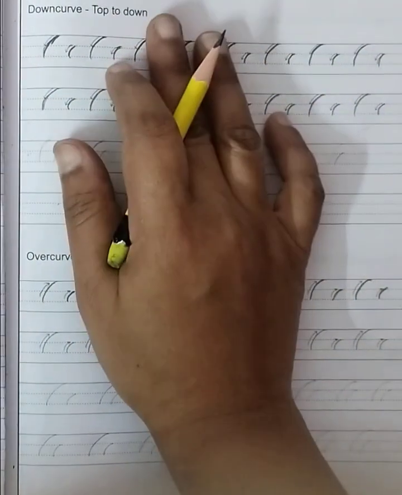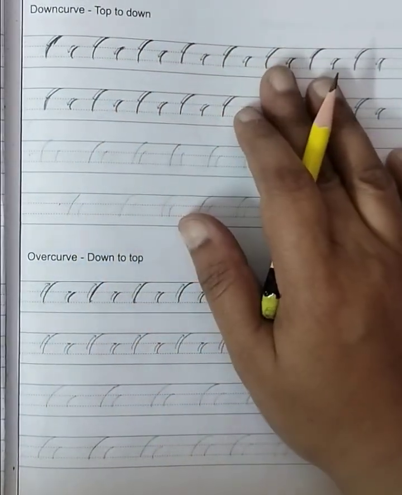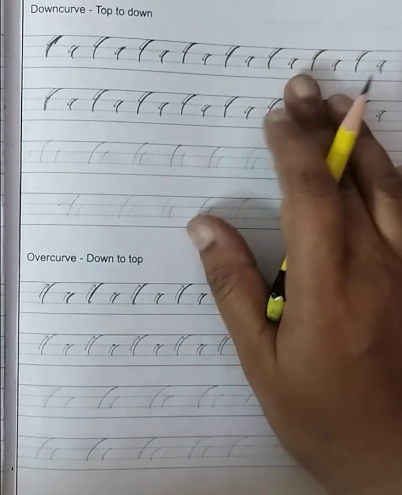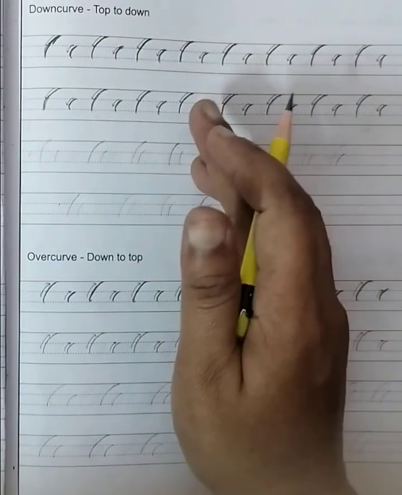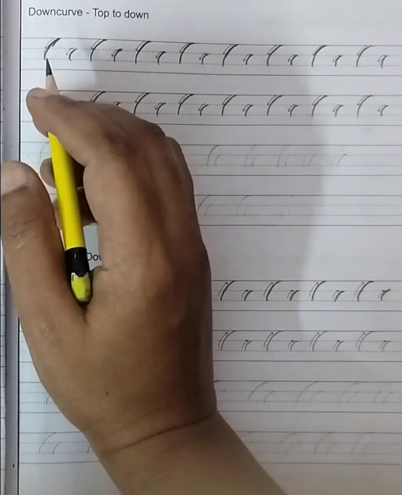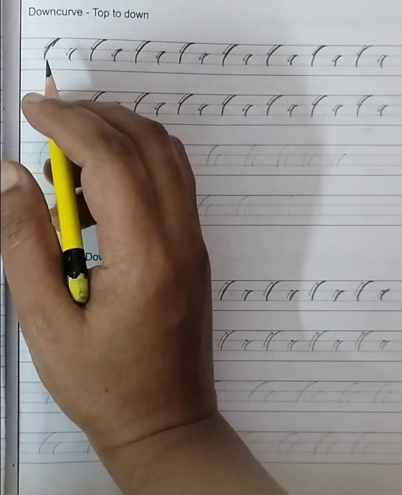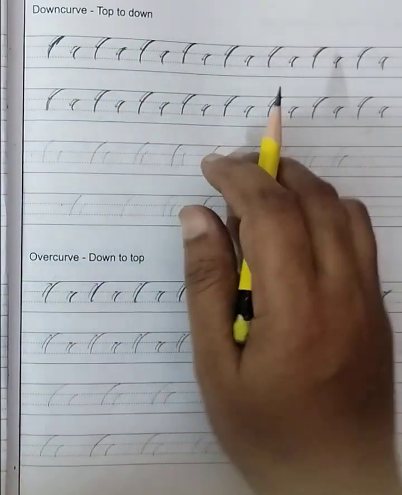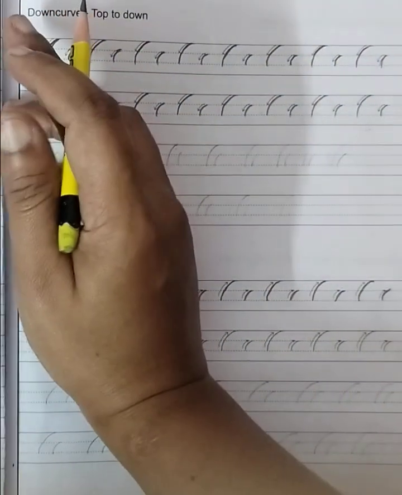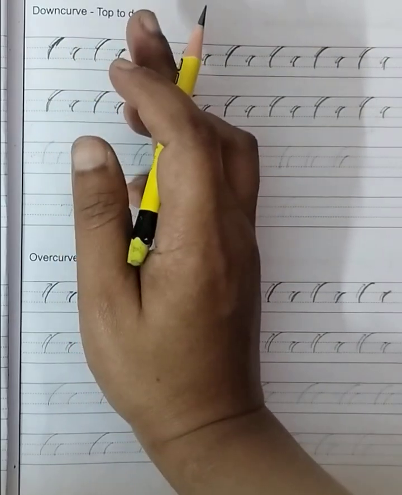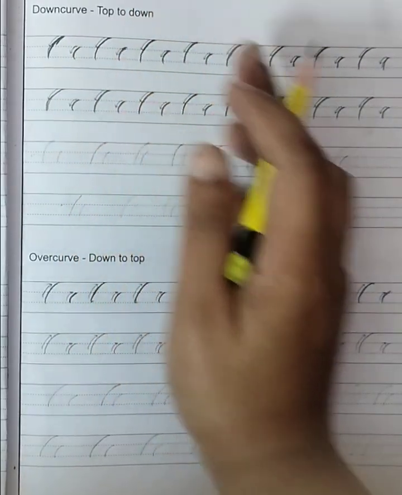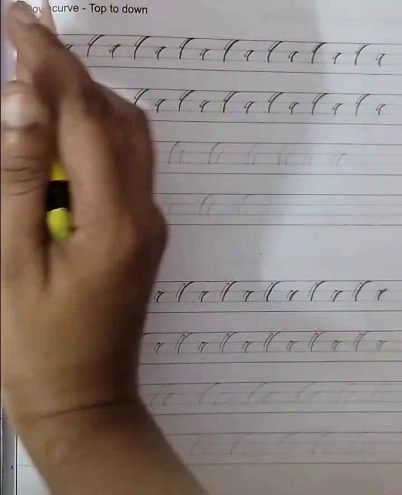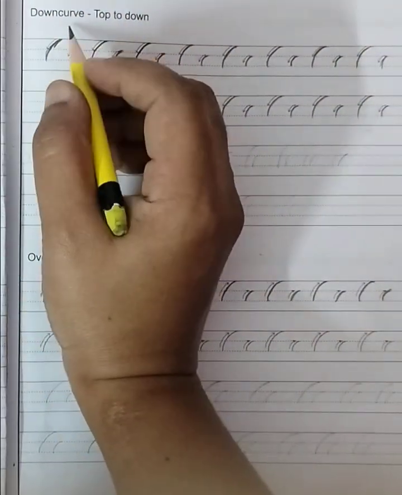Children, today we will learn how to write basic patterns for cursive writing. In the last video, we learned the basic cursive patterns, the slanting line, as well as the forward vowel and backward vowel shapes. So today we will learn how to write the down curve.